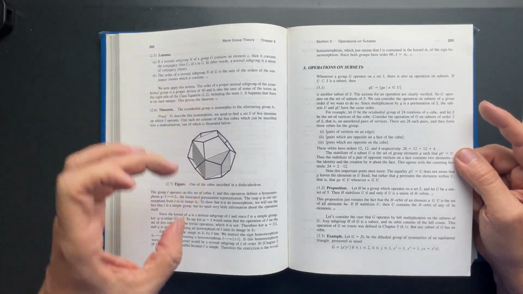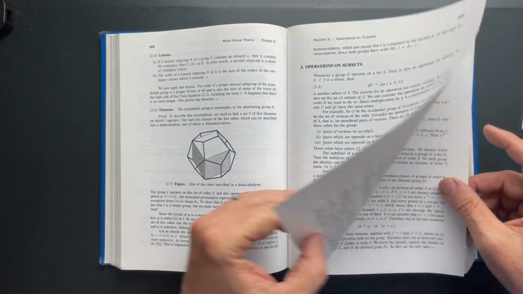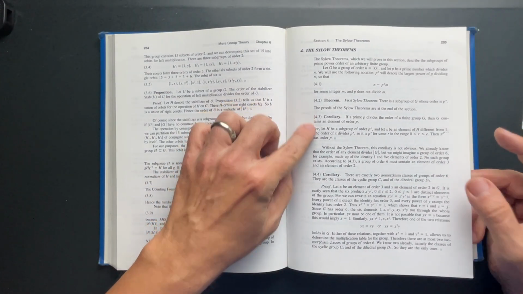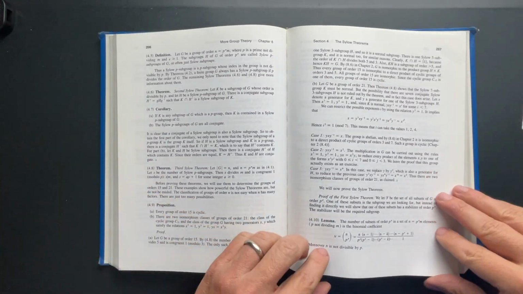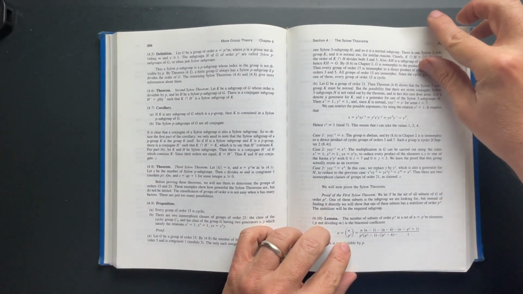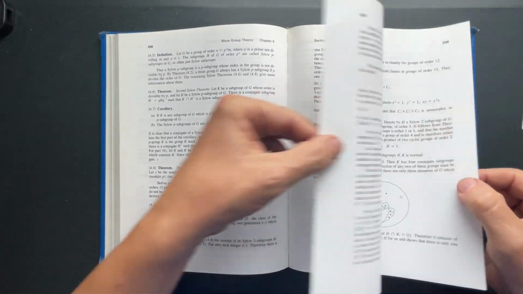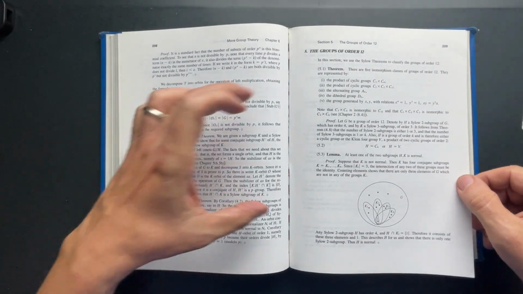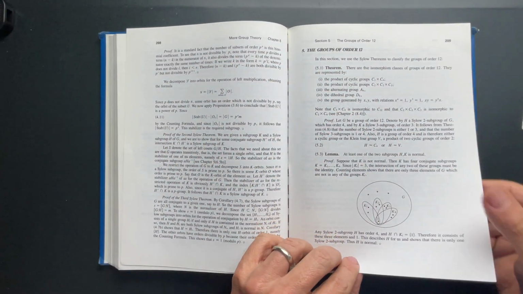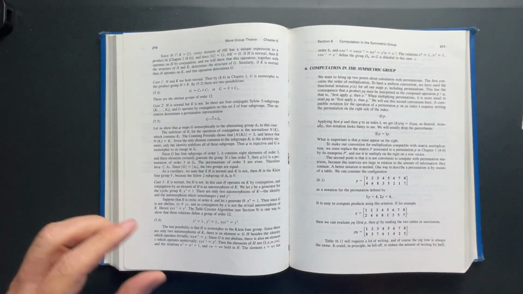And so that's A5, the dodecahedron. And then he does the proofs. Here's that combinatoric term that is sometimes used in the proofs. And then he's got a really nice section for the groups of order 12. And here are the proofs. Okay, so that's it.